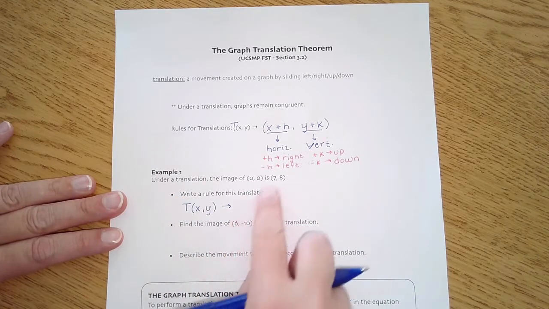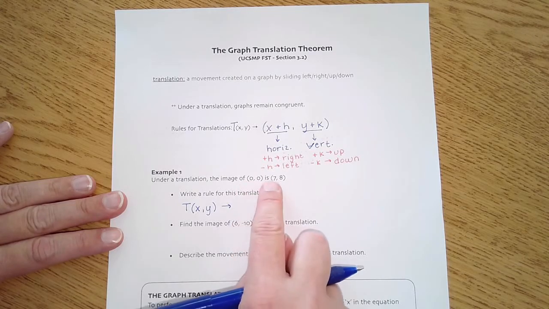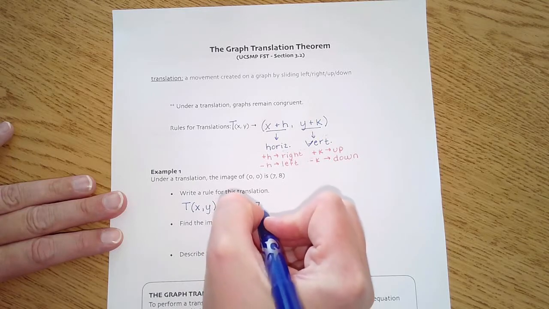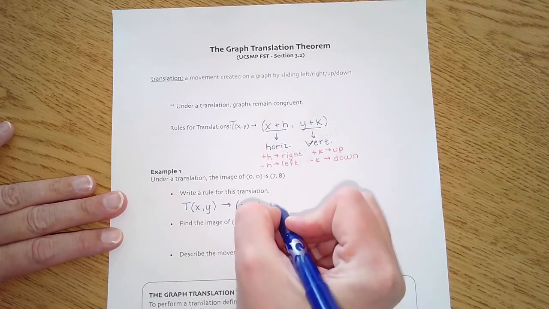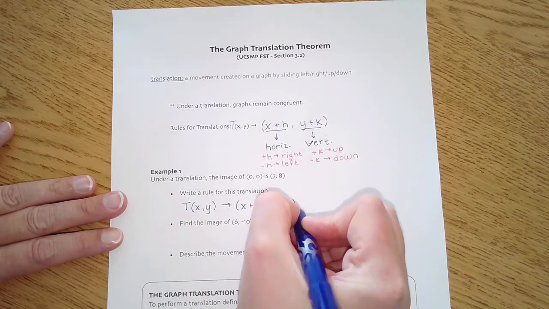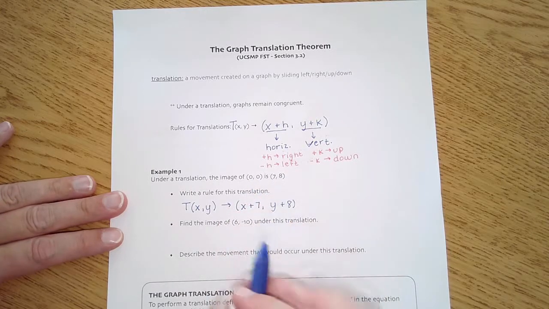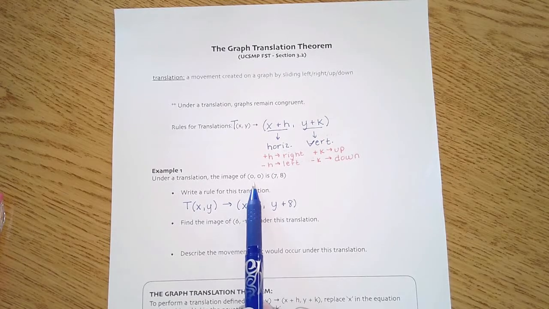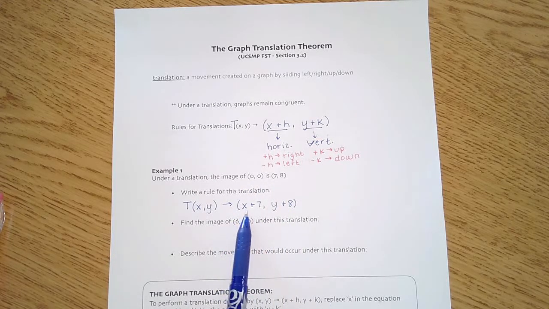maps to, and then we have to think about how did this point change? Well, we took the x value and we added 7 to it, and then we took the y value and added 8 to it. That's how we got from 0 to 7 and 0 to 8. Now, if I had given you different numbers here, you may have had to actually figure out how much did we add or subtract from each one of these coordinates. But because they were zeros, this actually worked out really easily.